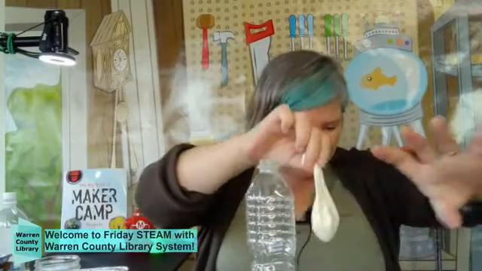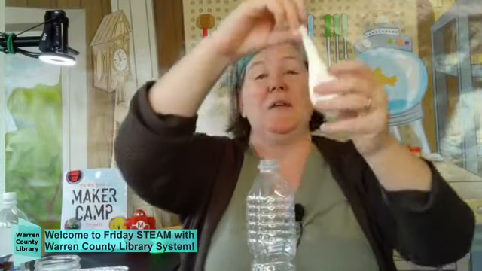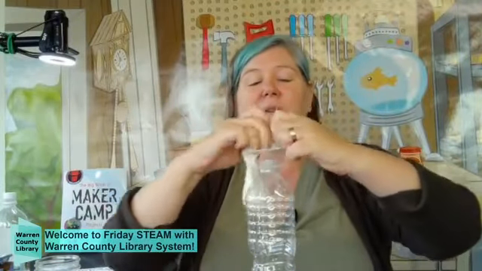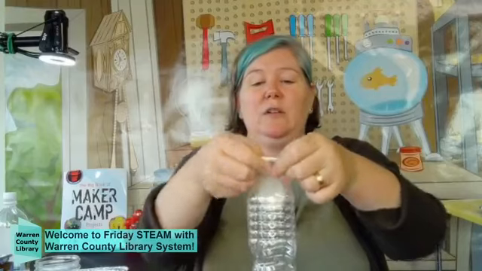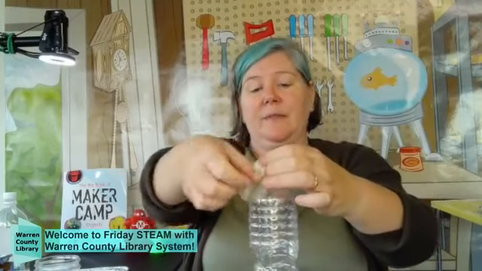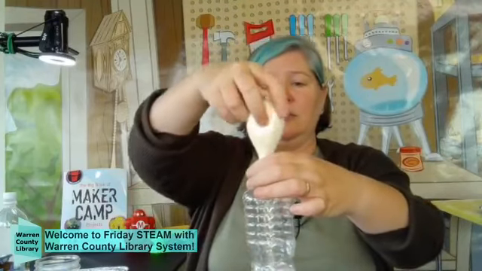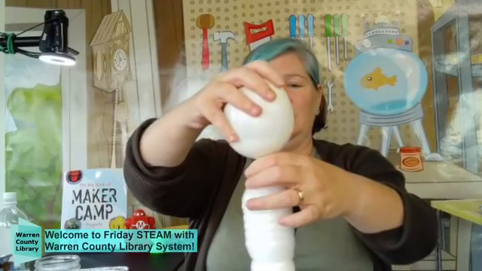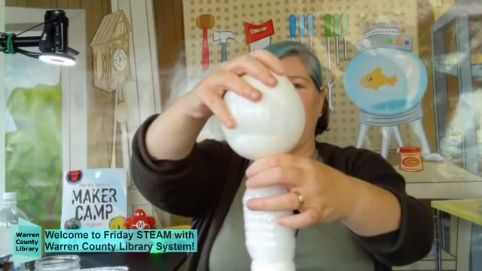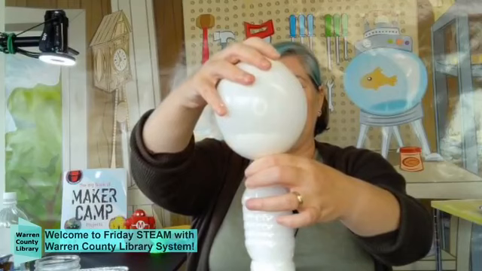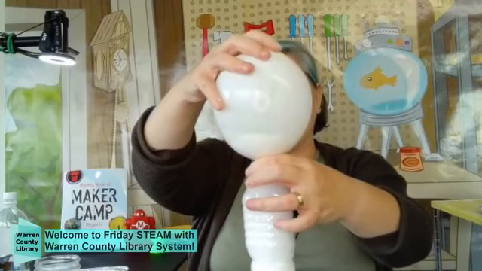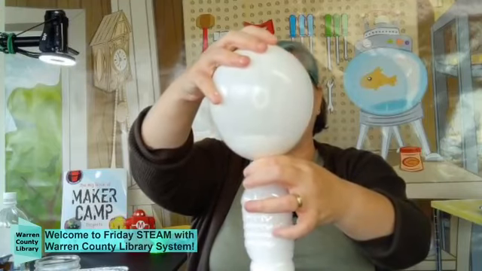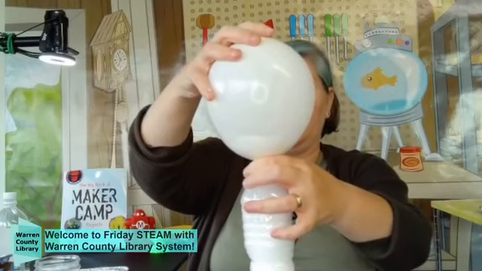Now that I've got a mess everywhere, got my balloon. I'm going to take it. I'm going to stretch it over the neck of my bottle and then shake. And there you go. So what's happening here is we have a chemical reaction going on. And you notice I'm holding the neck of the balloon onto my bottle.